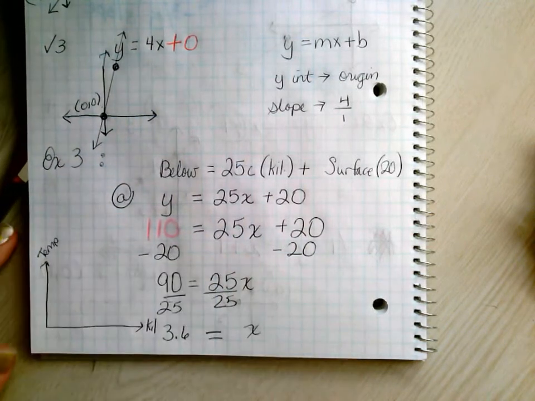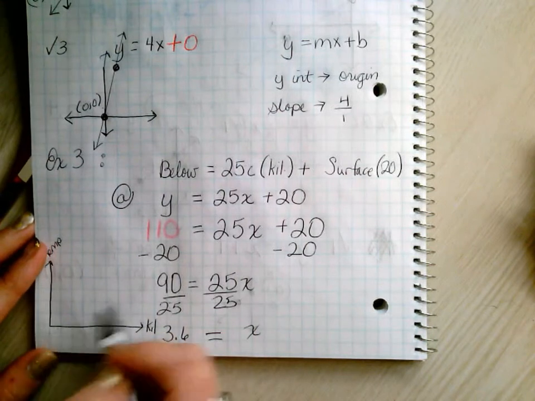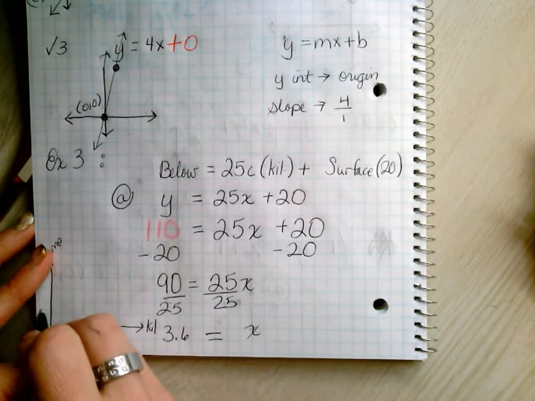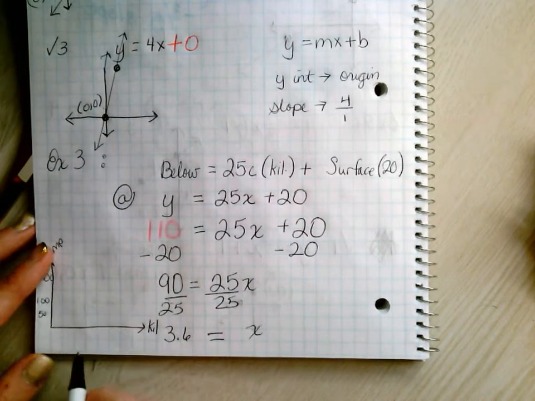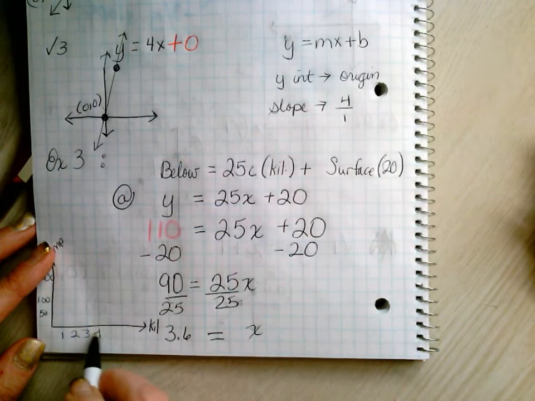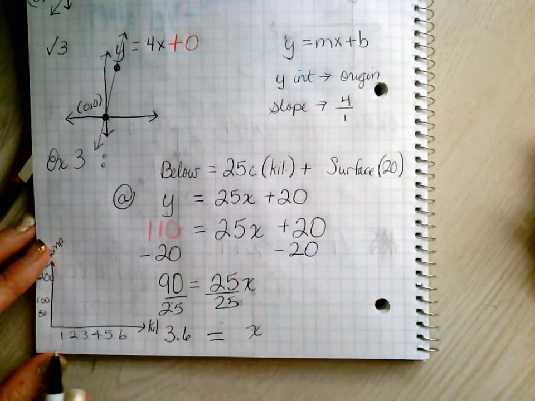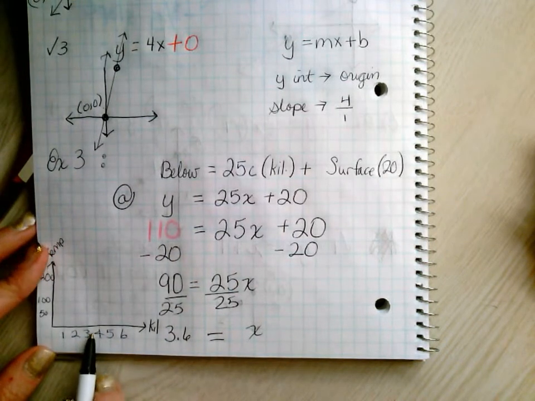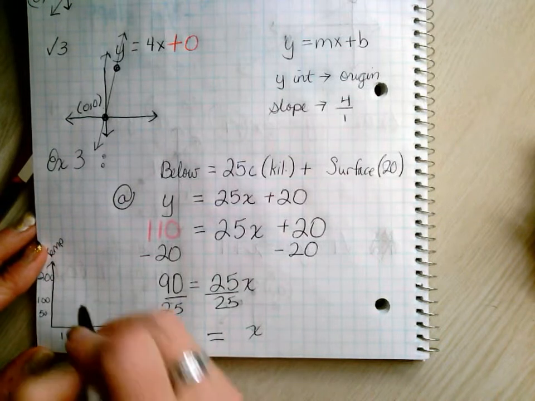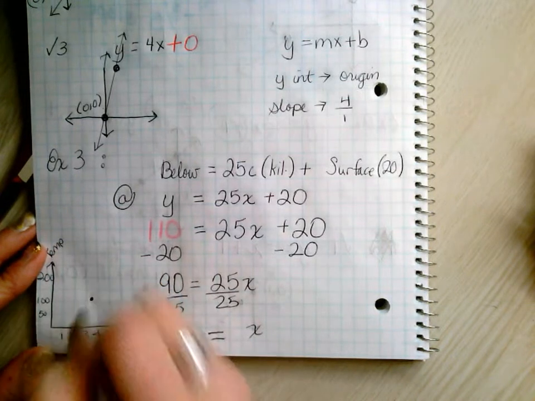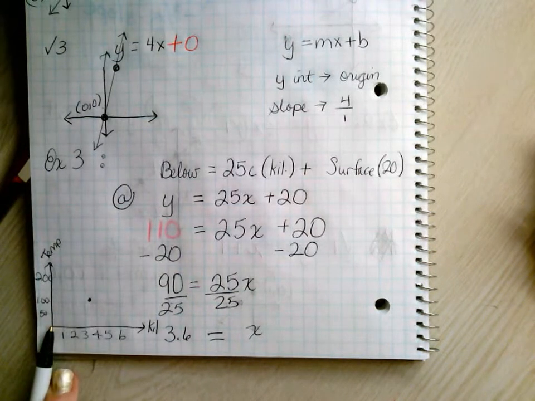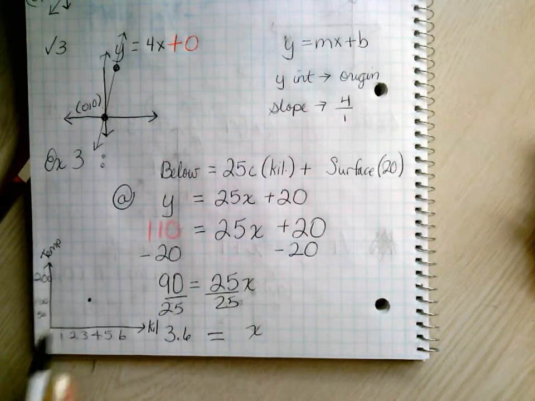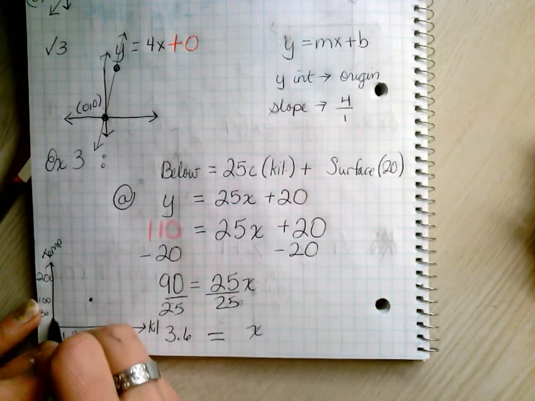And I'm going to do 20, 40, I'll do 50, 100, 150, 200. And I'll do kilometers, 1, 2, 3, 4, 5, 6. So at 3.6 kilometers, which is about 1.5, the temperature is about 110. Okay? By the way, what is the temperature at ground level? Say again? 20. I can graph that, 0 and 20.